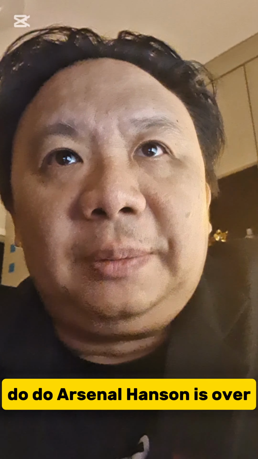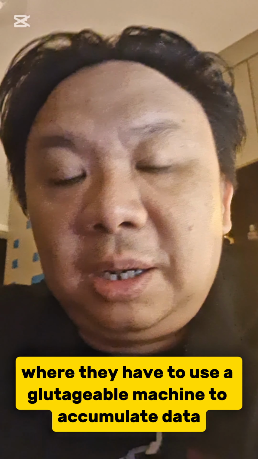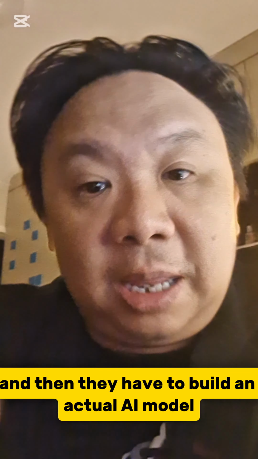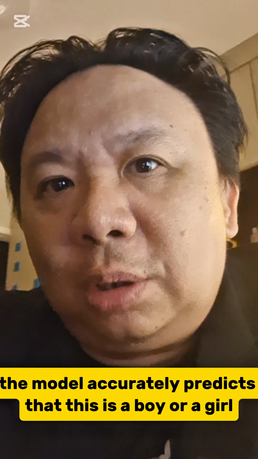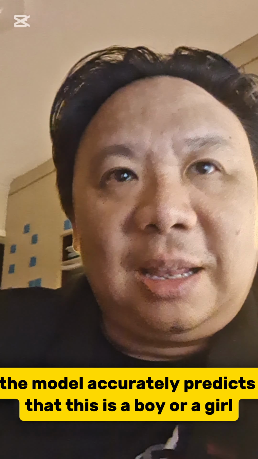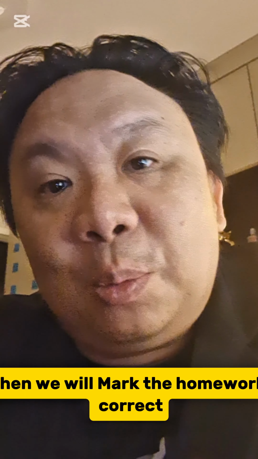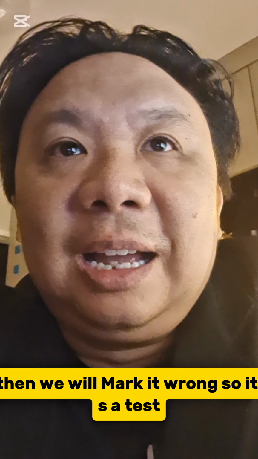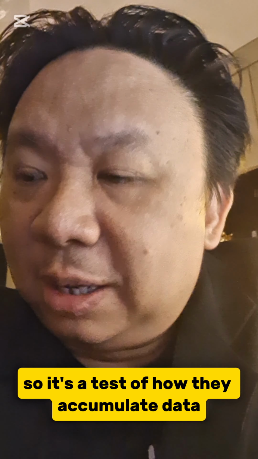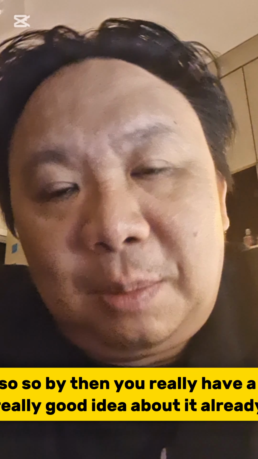After the first hands-on is over, they have a second hands-on where they use Google Teachable Machine to accumulate data, and then they build an actual AI model. If and only if the model accurately predicts that this is a boy or a girl, or this is a cat or a dog, by 90% and above, then we mark the homework correct. If it's anything below that, we mark it wrong. So it's a test of how they accumulate data, how they accumulate accurate data. By then they will really have a good idea about it.